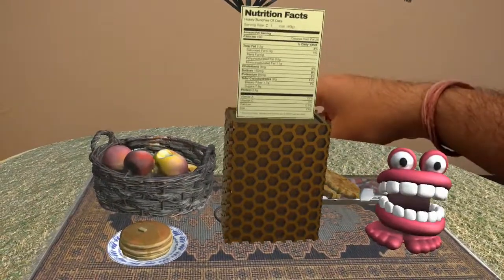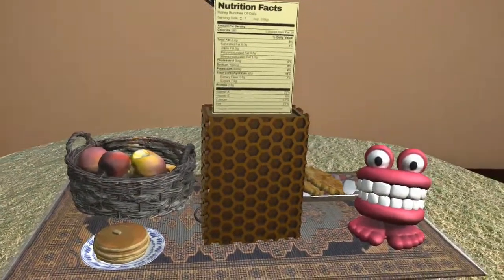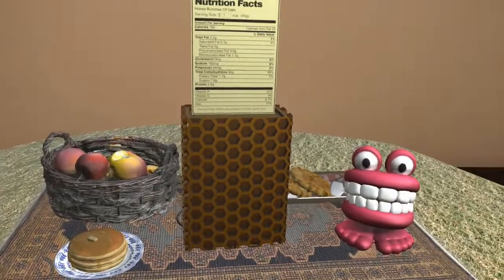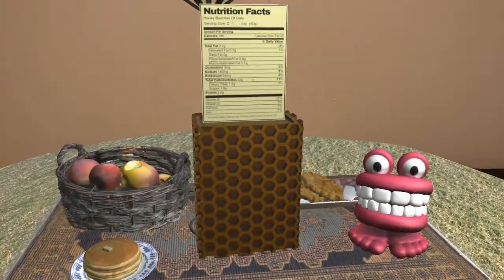Ooh la la! And now he's super excited about the honey cereals.